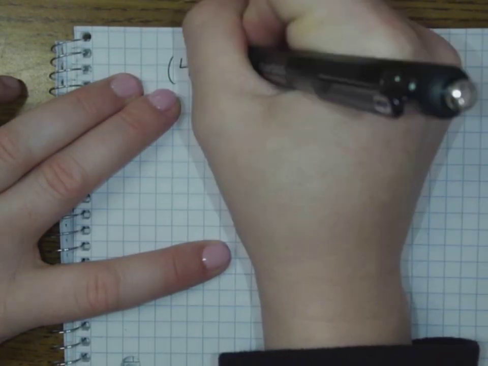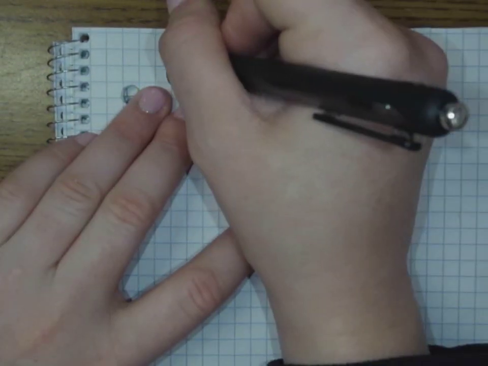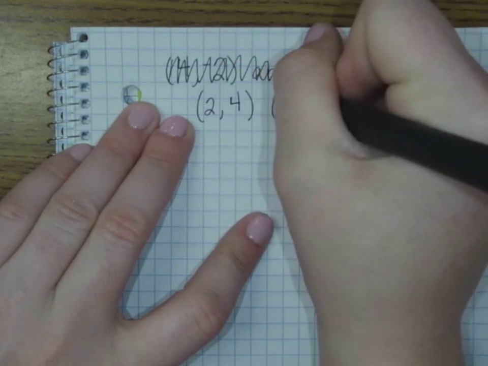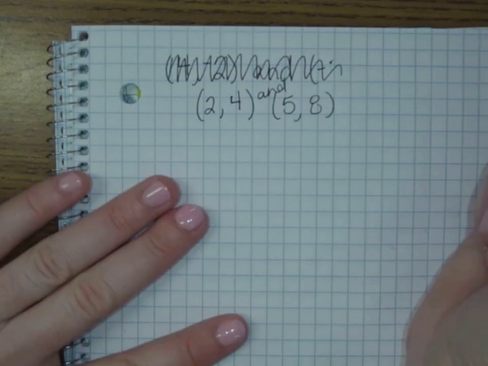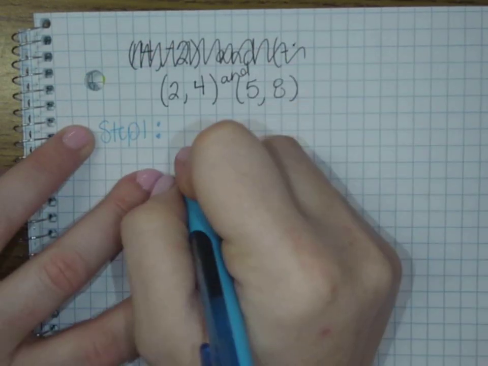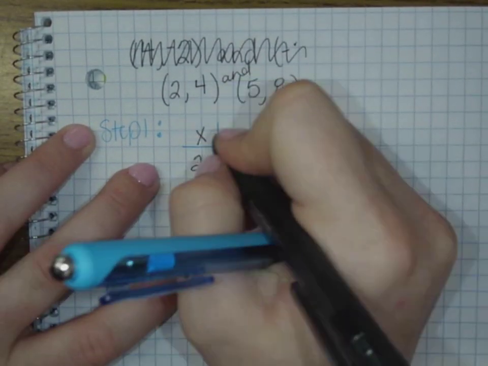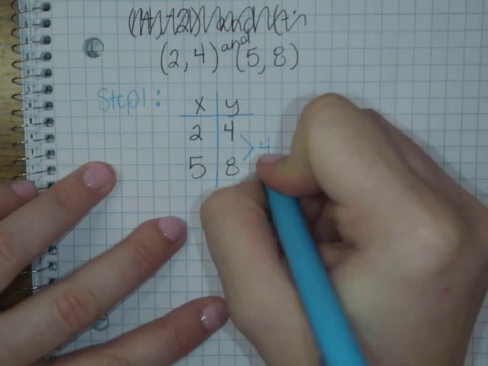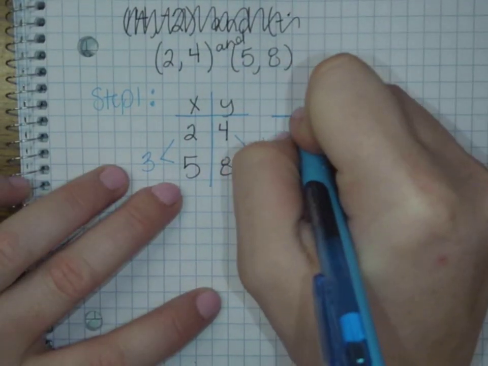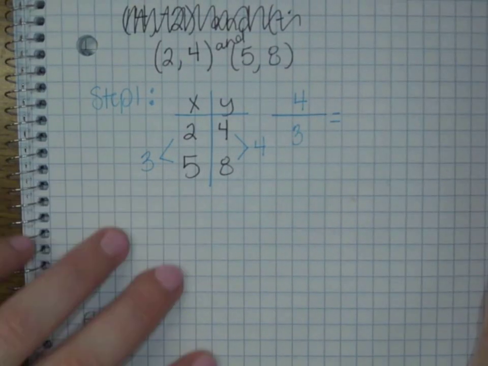So if we have the point 4, -2, and using the same point, let's do 2, 4, and 5, 8. So 2, 4, and 5, 8. So step 1, find the slope. From 4 to 8, that goes up 4. From 2 to 5, that goes up 3. So then I would set it up. Remember, y over x. So 4 over 3, which is just 4/3.